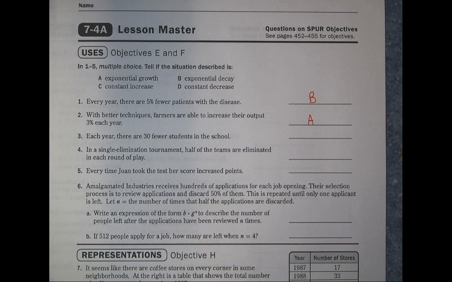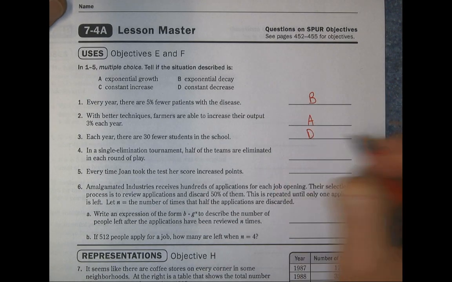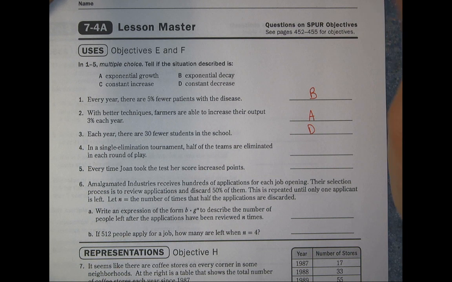Number 3, each year there are exactly 30 fewer students in the school. So it doesn't matter how many you started with, it's 30 less, 30 less, 30 less. That is a constant decrease. That would form a straight line on a graph.